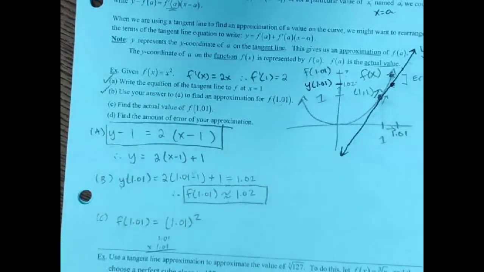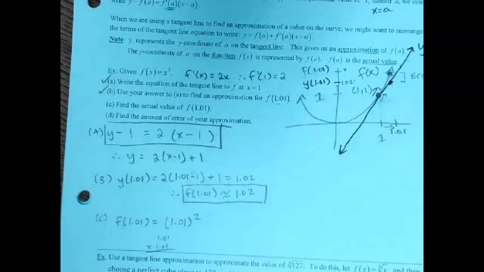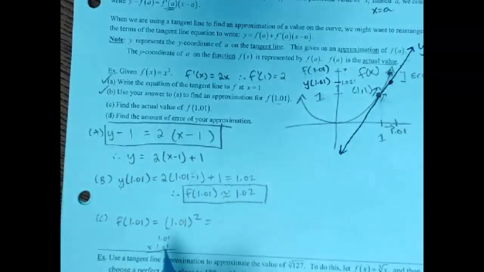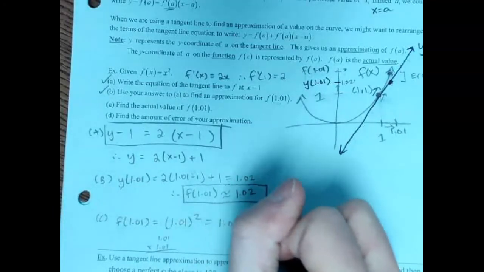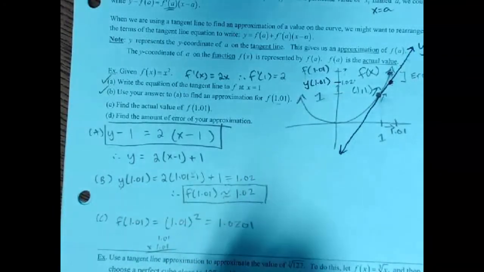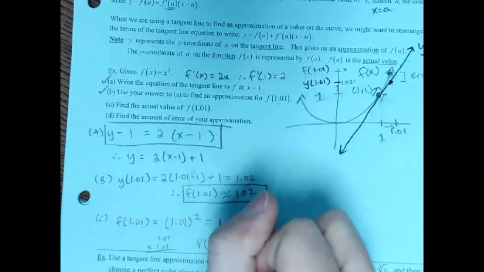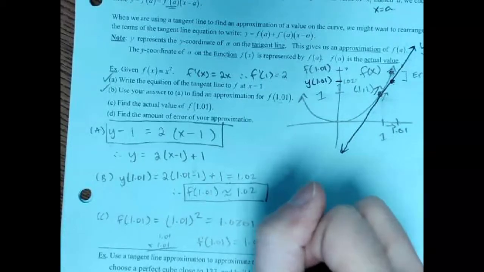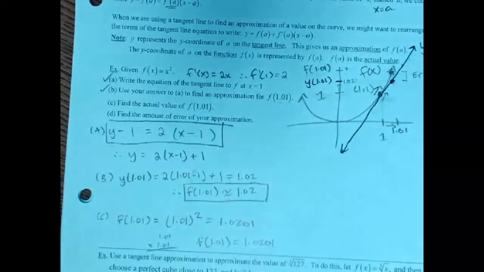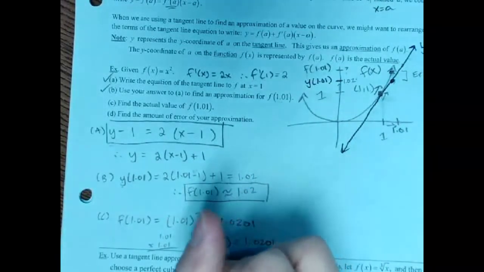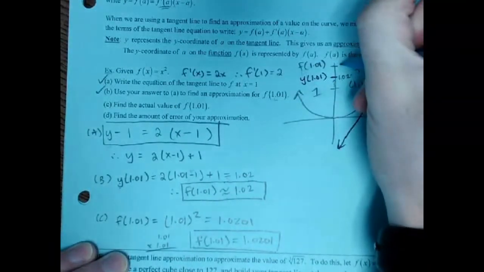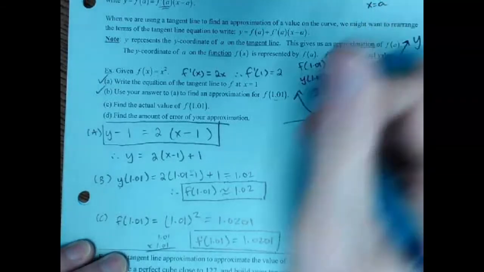But later on, you may see stuff that's not so easy, right? So the idea is I can approximate this function by using the much easier equation, the straight linear function. All right, so multiply this out, right? You'd end up getting 1.0201. So that is your exact function value, right? f of 1.01 is exactly equal to 1.0201. Oh my gosh, this pencil is going to be the end of me this year. Okay, so this true function value, the point on the curve, is 1.0201. We got part C done.